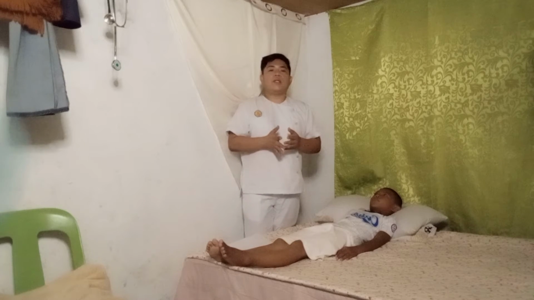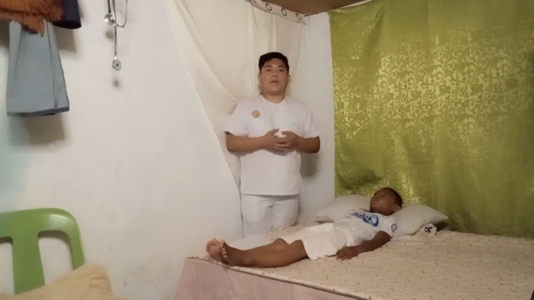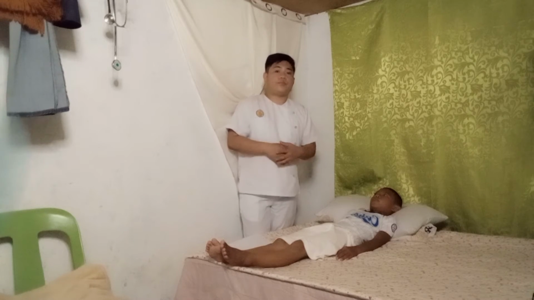Next is review the body areas to be examined. Rationale, helps the examiner or the healthcare provider identify which part of the body to be examined systematically. And the next is make a physical and environmental preparation before examination. Rationale, proper preparation of the environment, client, and equipment ensures smooth physical examination with few interruptions.